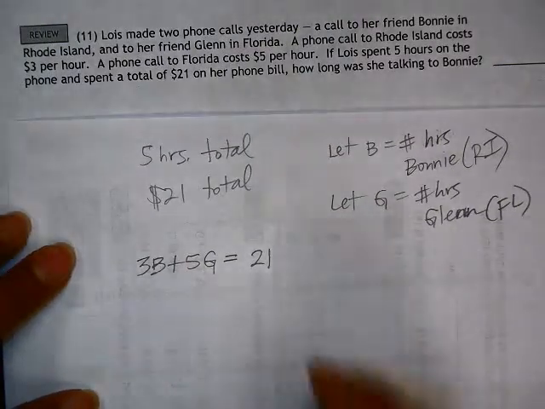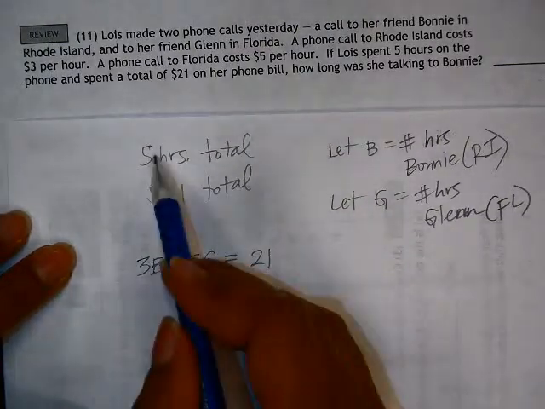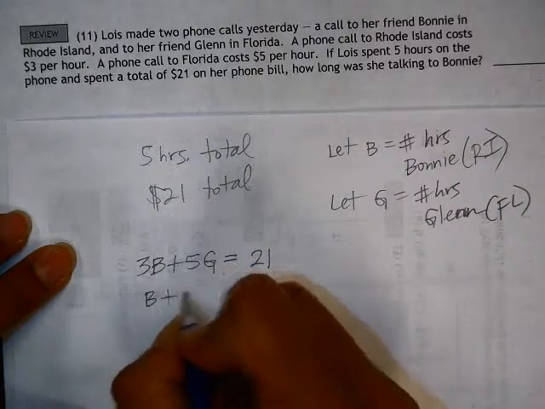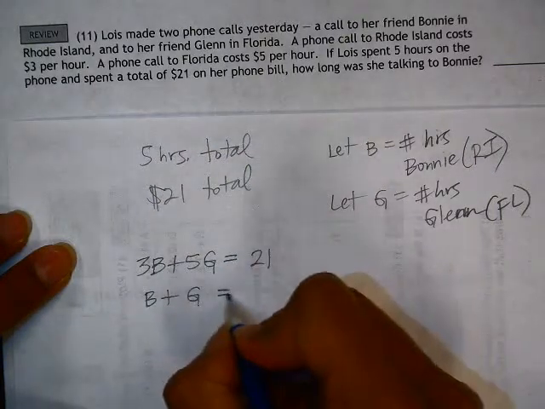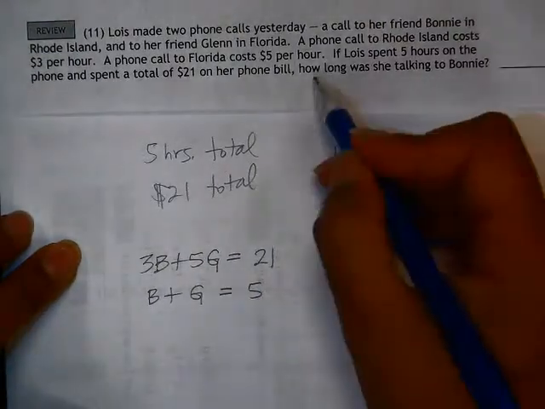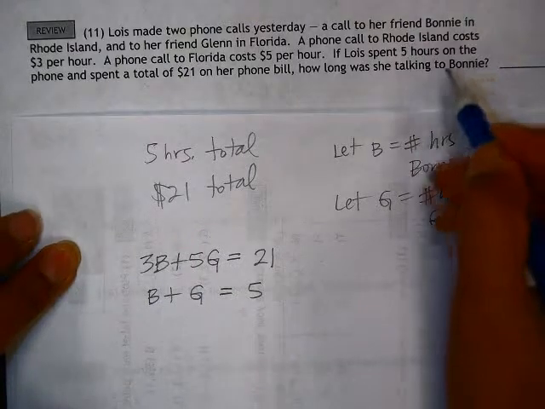Okay, we need another equation because we have 2 variables. We know that the total number of hours she talked was 5 hours. So the number of hours she talked to Bonnie plus the number of hours she talked to Glenn was 5. So let's see if we can solve this system. We're trying to figure out how long she talked to Bonnie on the phone.